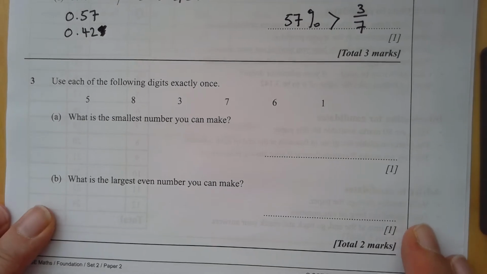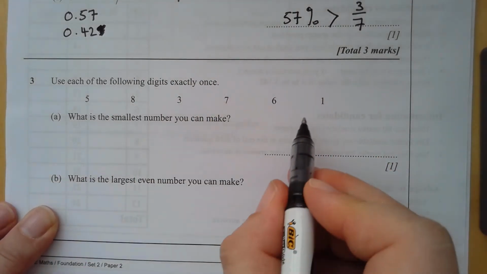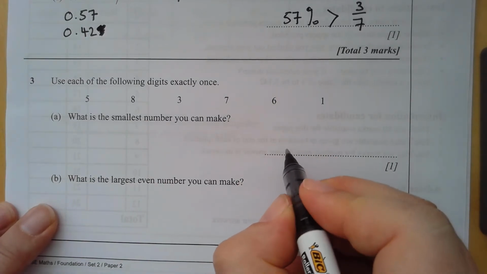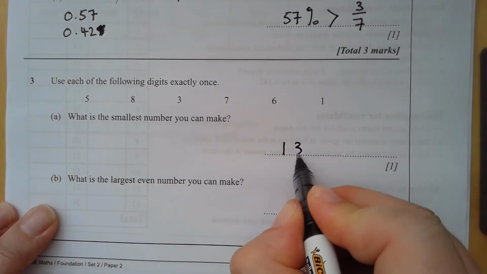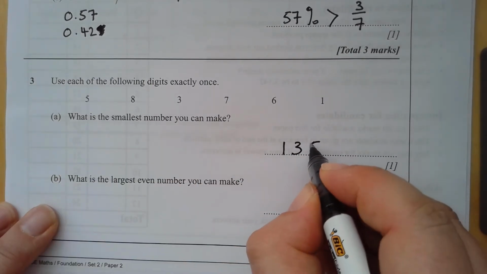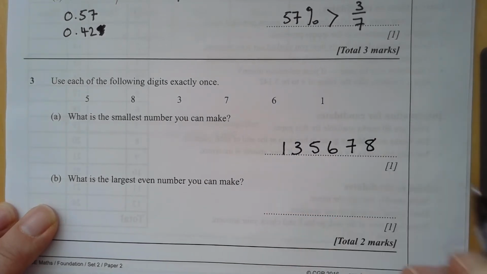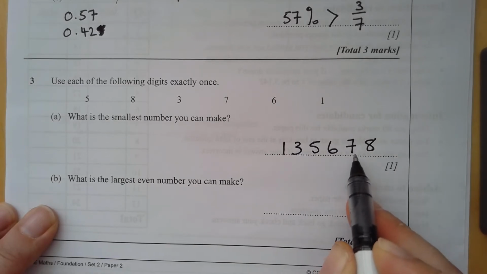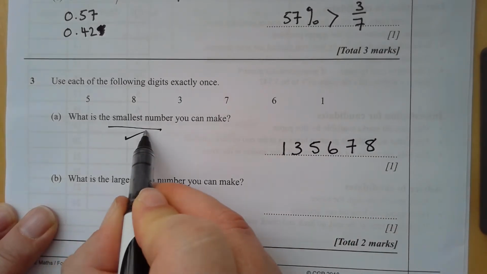Use each of these digits exactly once. What's the smallest number you can make? So what I'm going to do is order these numbers in ascending numerical order, starting with the smallest number. And then the next number is 3, and then 5, 6, 7, and 8. If I was to swap these two numbers round, for instance 8 and 7, it would be 87 at the end rather than 78, and therefore the number would be bigger, so I have the smallest number.